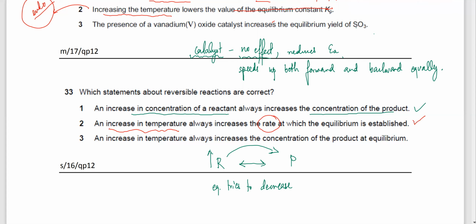So this statement is correct: whenever you increase temperature, there's going to be an increase in the rate. The speed of the reaction is going to be higher, whether it's the backward or the forward, no matter which reaction it is. The speed of the reaction would be higher.